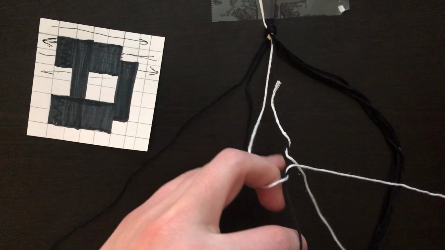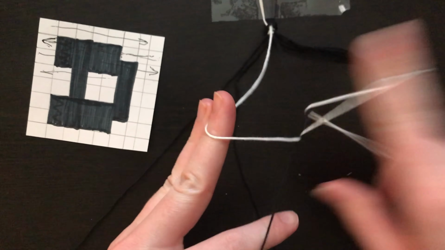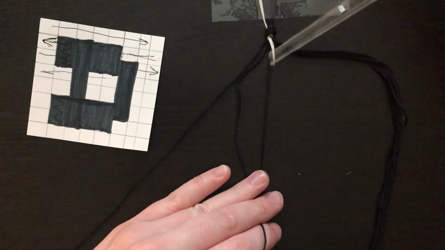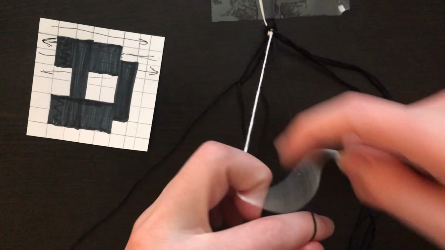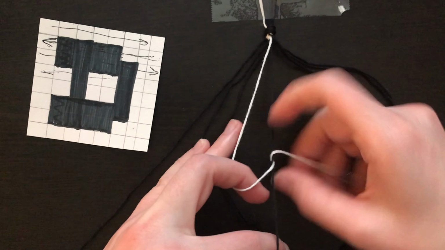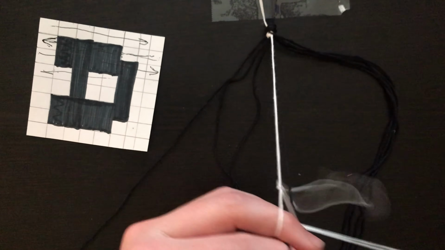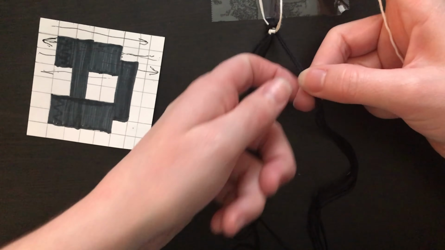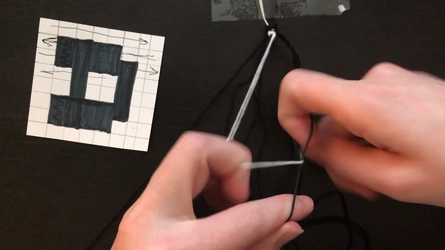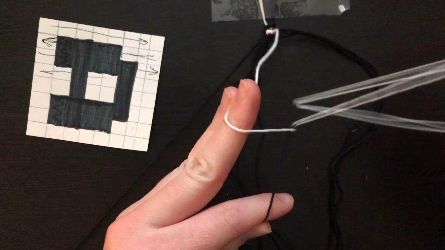And I say this in every video, but the first few rows of your bracelet are always going to look jumbled up, and you might think you're doing something wrong, but that's just how it is. It takes a few rows of doing the bracelet for your strings to organize and for your knots to flatten out into a nice line.